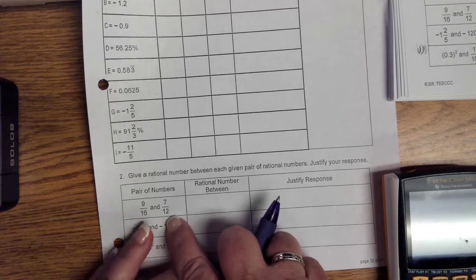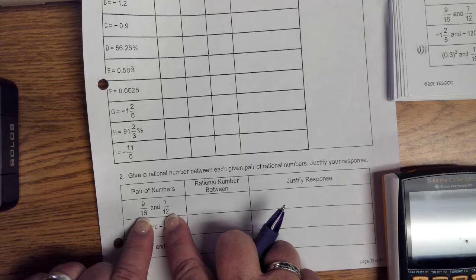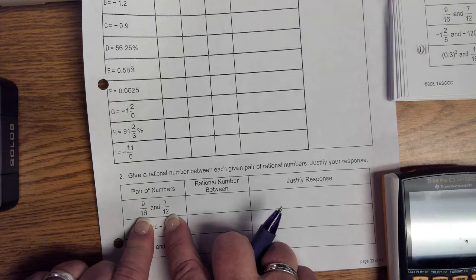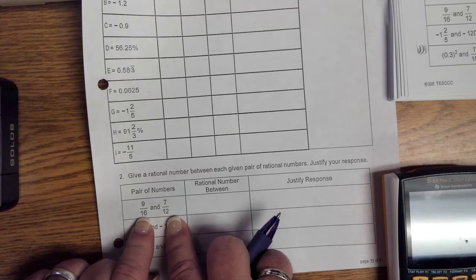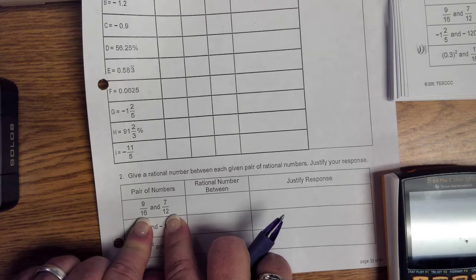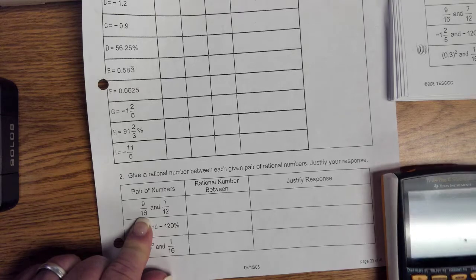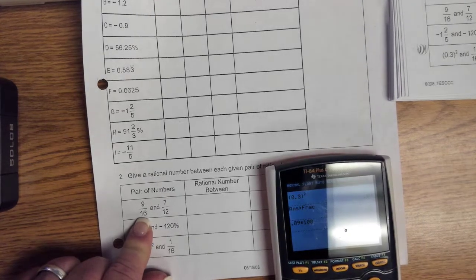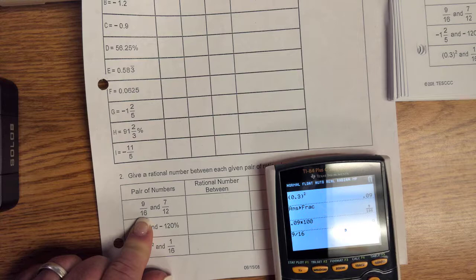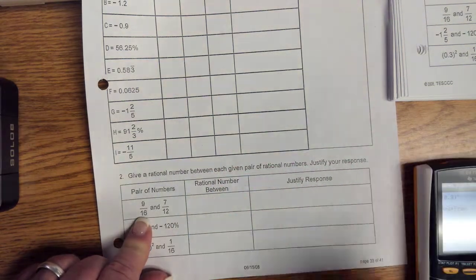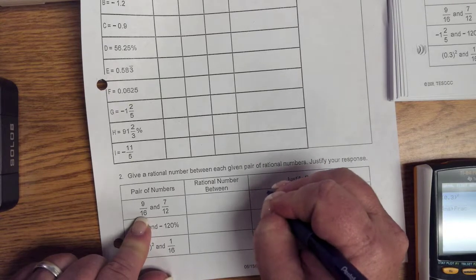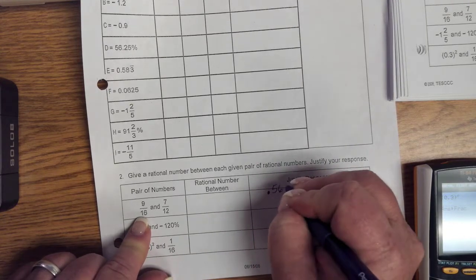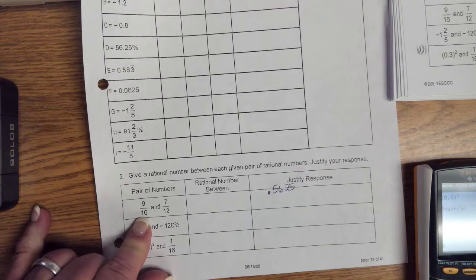So, remember before you had to do what to these? Either turn them into decimals or find a common denominator. Well, let's just turn them both into decimals because that's easy for us to do, isn't it? So what do we do to turn 9/16 into a decimal? 9 divided by 16. Hit enter. And I'm just going to write this right here as my justification. 0.5625. Everybody writing that in their justification?